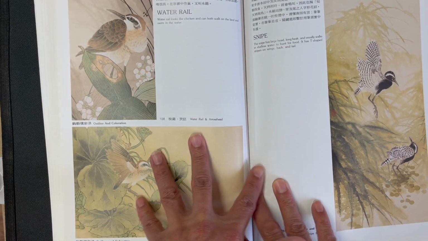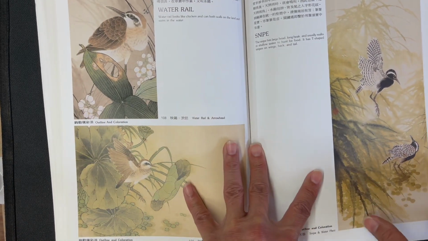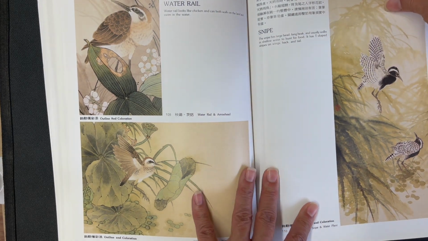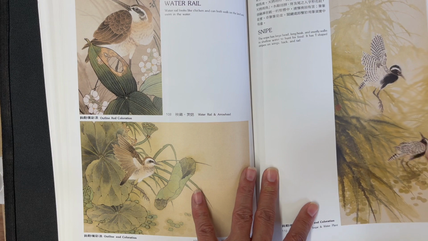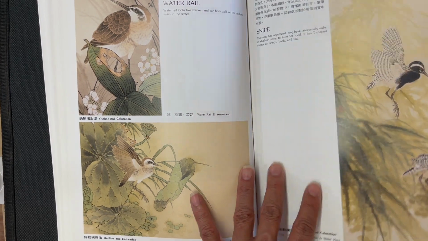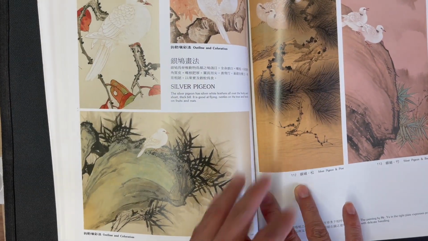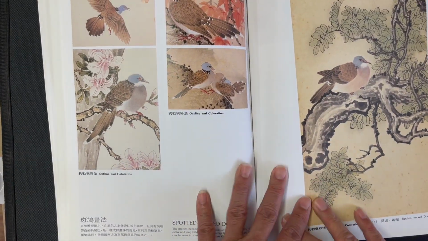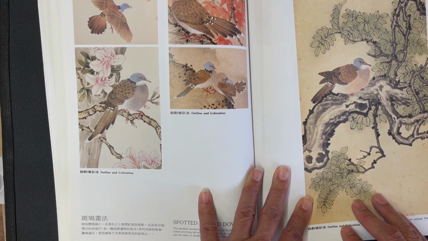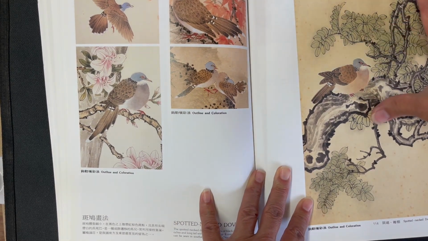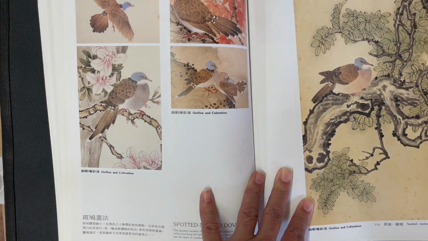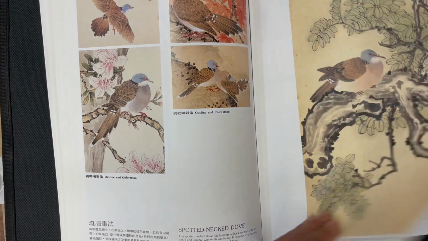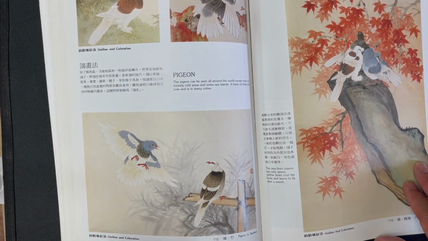And then the water rail, a couple examples here. And the snipe. And then the silver pigeon. The spotted neck dove. Very handsome coloration here. We have this light blue-gray head with these warmer body feathers. The pigeon.